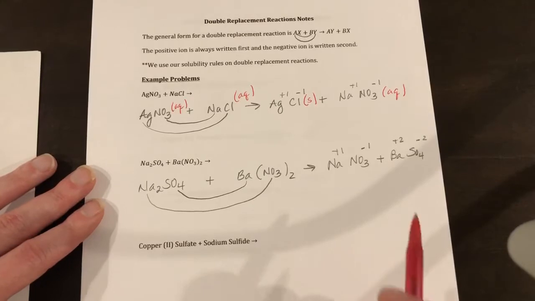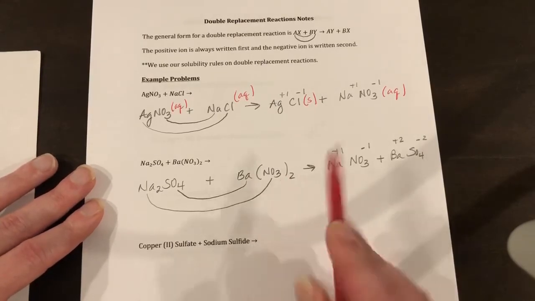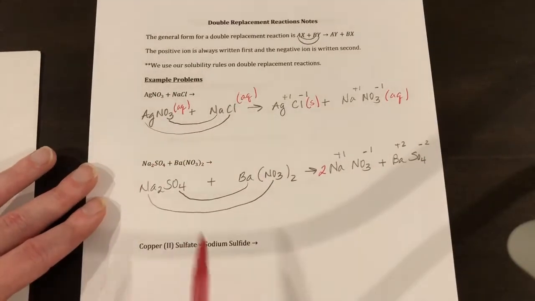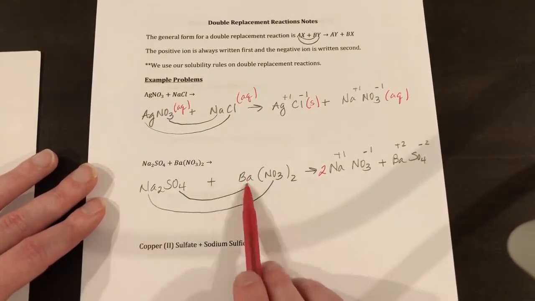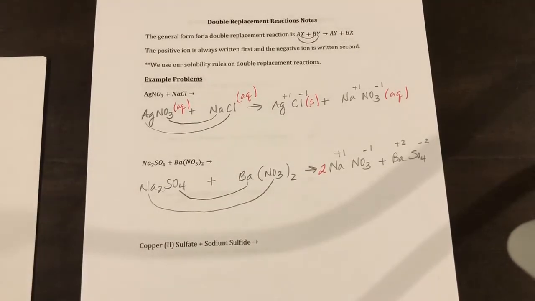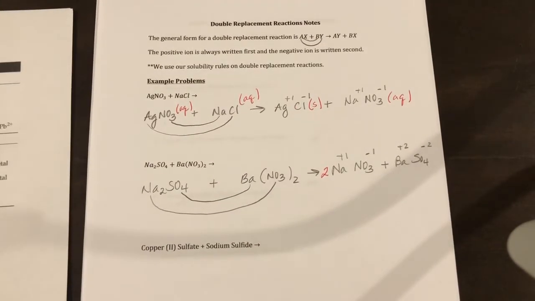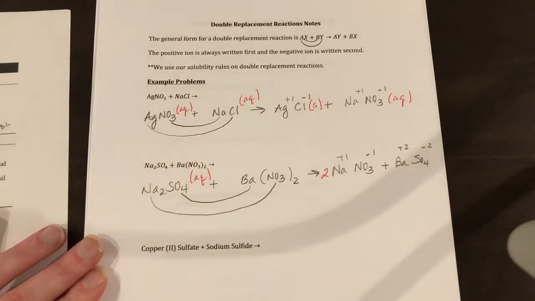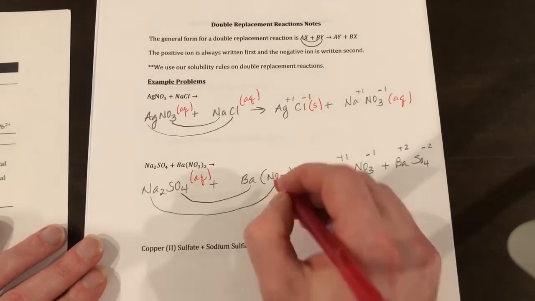Okay, so we've got to balance this. Two NO3s, two NO3s, two Nas, two Nas, one SO4, one SO4, one Ba, one Ba. It's balanced. Now we're going to go through and do our solubility rules. All compounds containing SO4 are soluble except for strontium, barium, mercury, lead. All compounds containing NO3 are soluble.